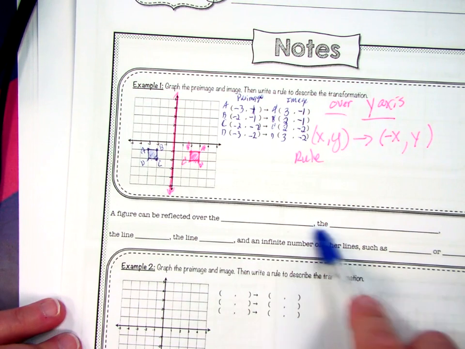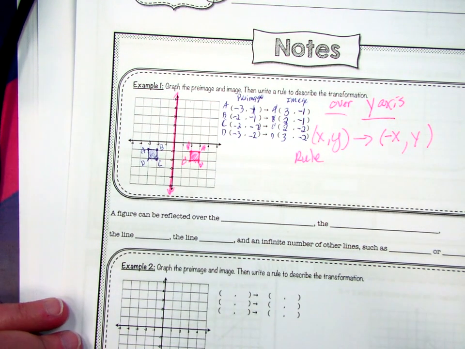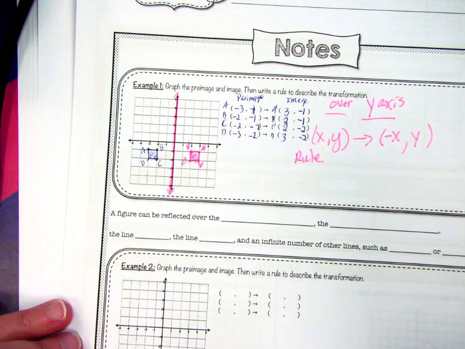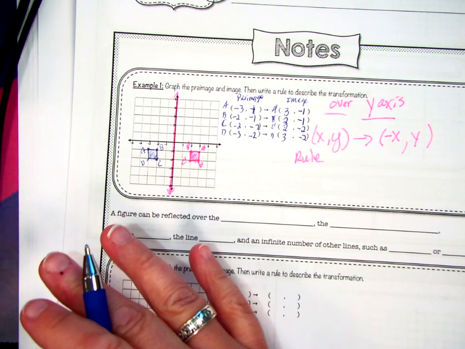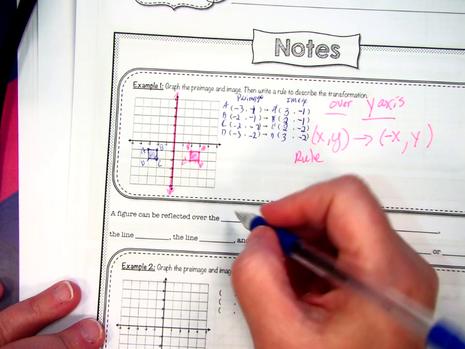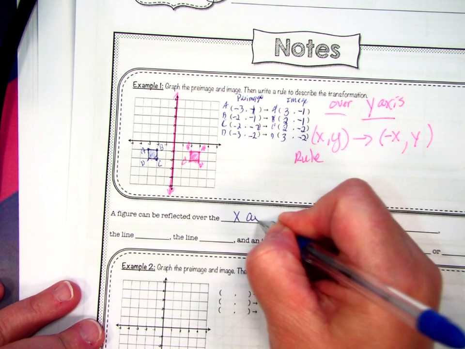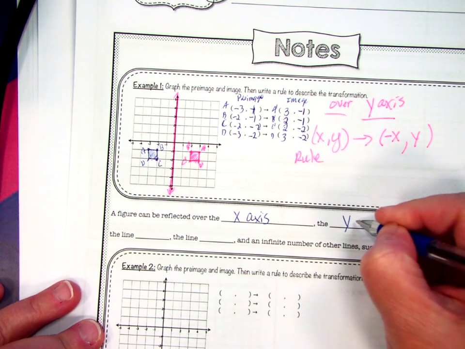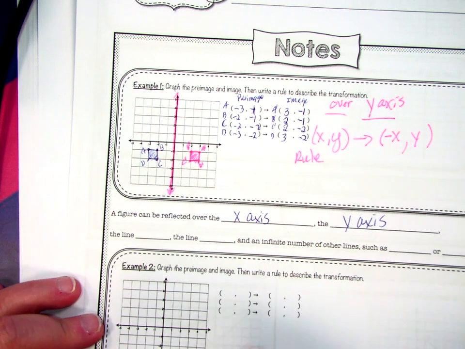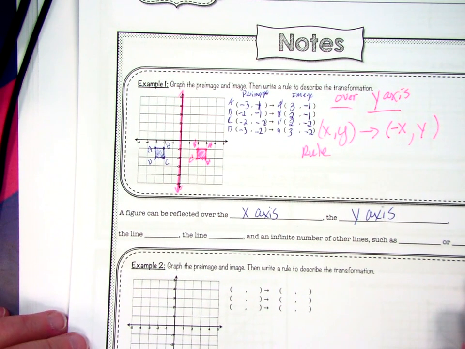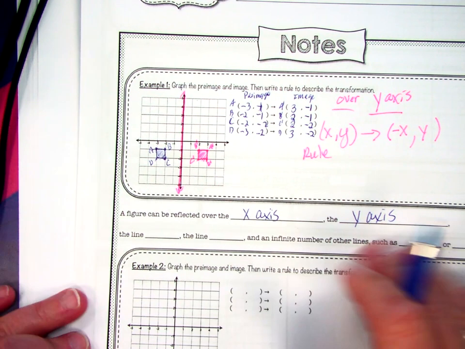So let's fill in this. We can reflect a figure over the x-axis. We can reflect it over the y-axis. By the way, we can reflect it over any line whatsoever. But here are some common ones: x-axis, y-axis.